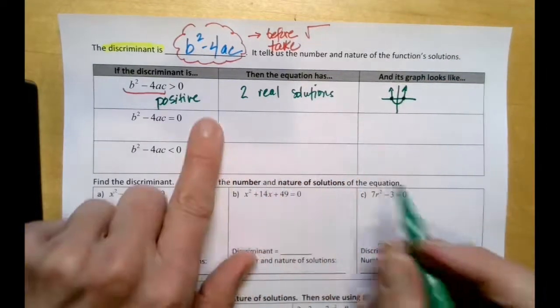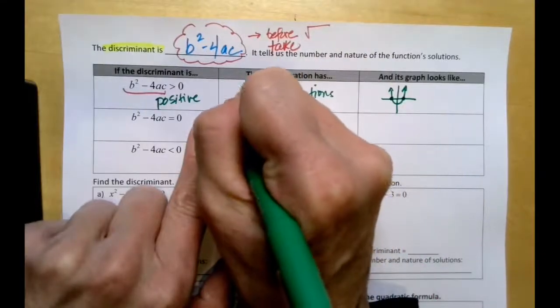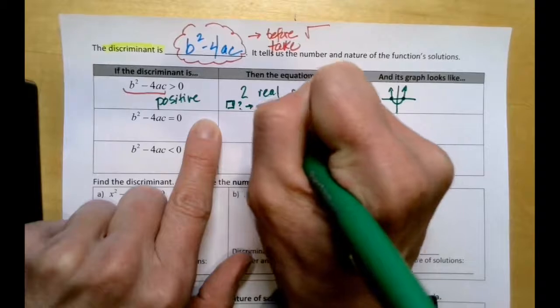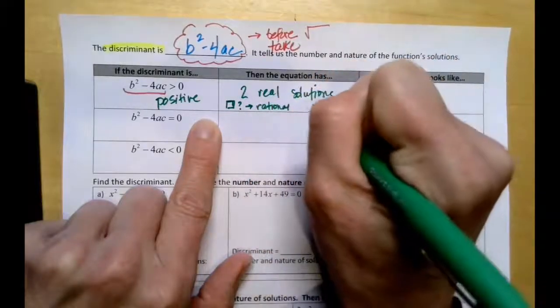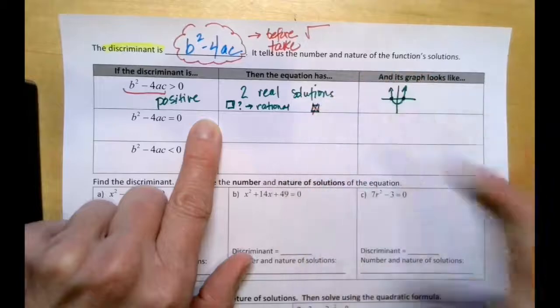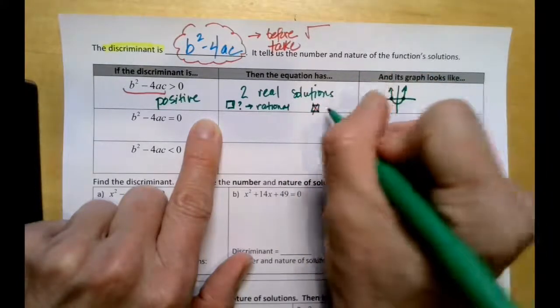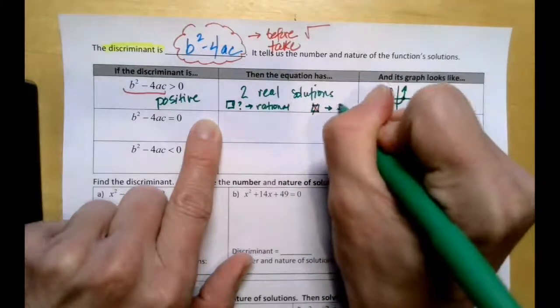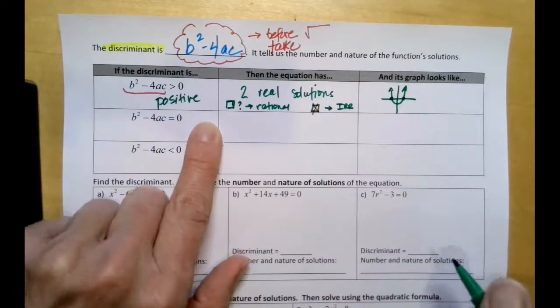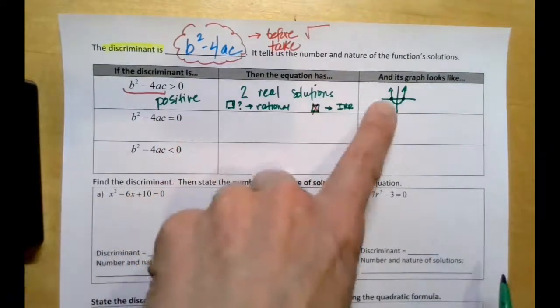Now keep in mind, if it's a perfect square, then they are rational, and if it's not a perfect square, then we have an irrational value. But it doesn't matter, it's still two answers.